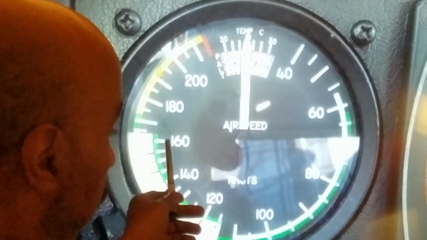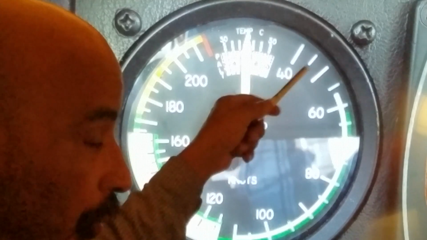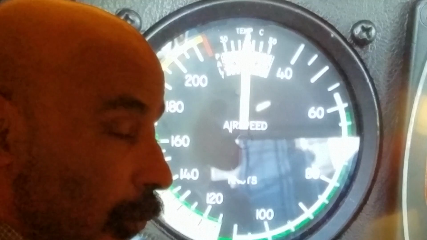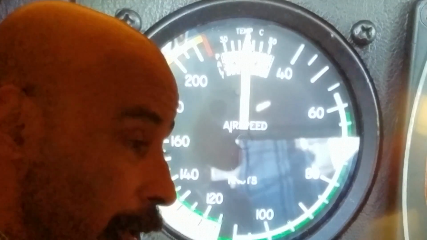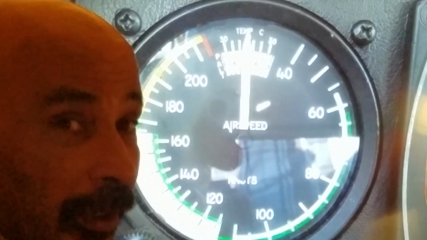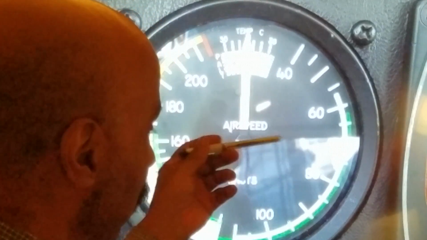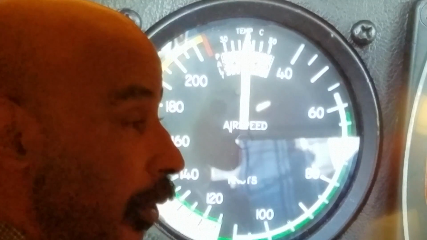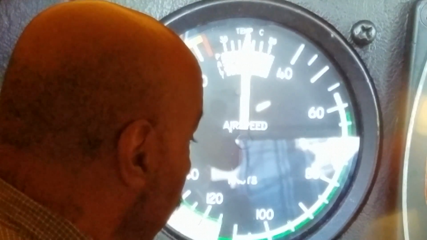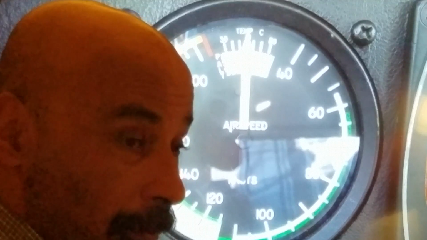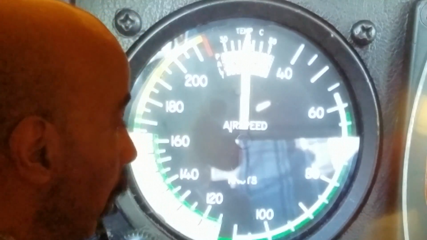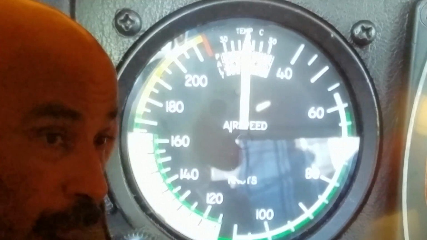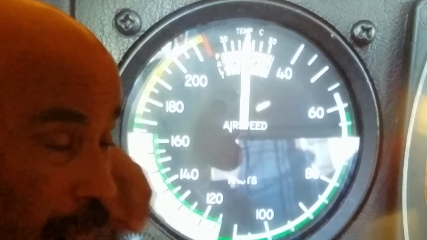So you can indicate a very high indicated airspeed, but you are making very little progress over the ground if you're flying into a headwind. Flying into a tailwind of a high magnitude, like a jet stream that gets over 100 knots, can blow pretty hard and give you a very high ground speed. So again, indicated airspeed, calibrated airspeed, which is indicated airspeed corrected for position error.